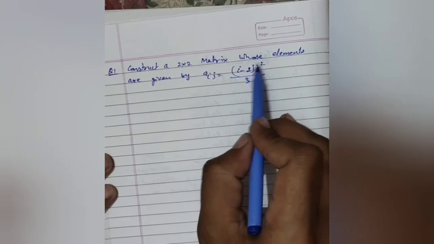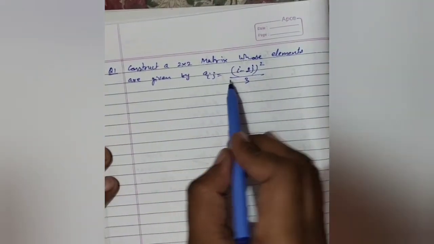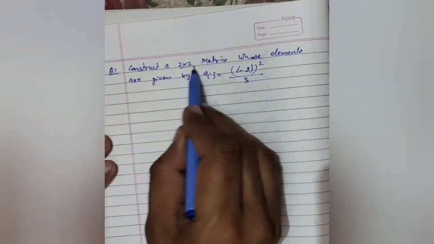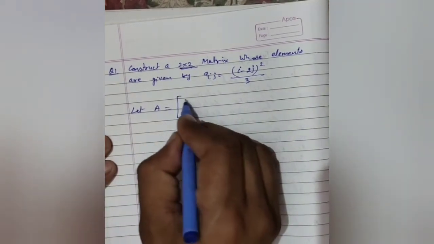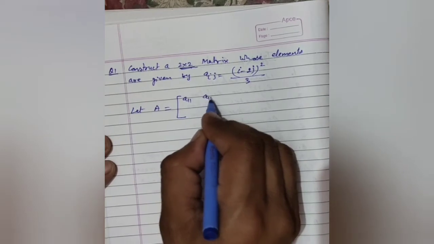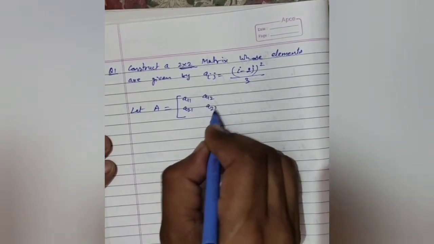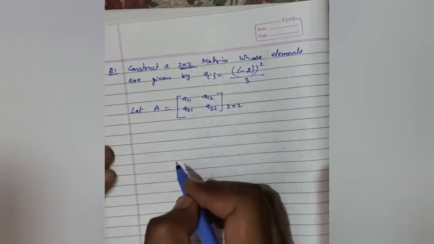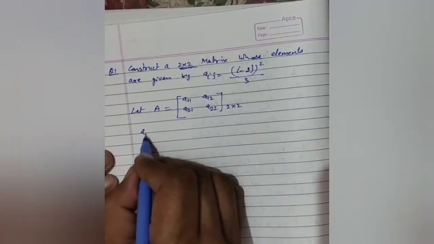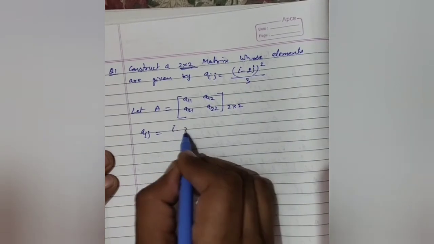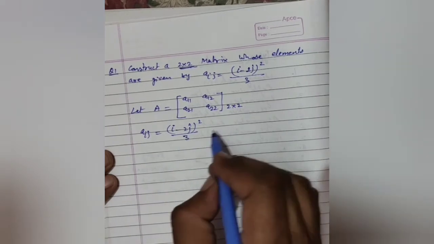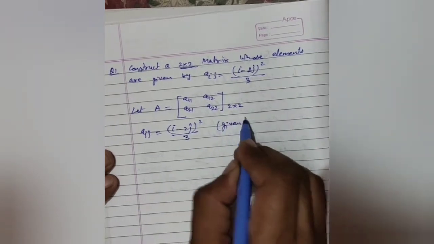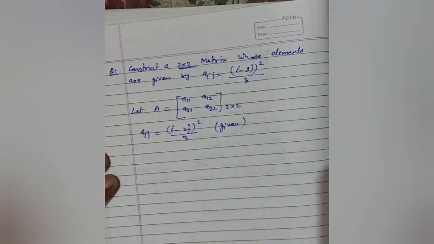Construct a 2 by 2 matrix whose elements are given by aij is equal to (i minus 2j) whole square upon 3. First we write a 2 by 2 matrix. So let A be the 2 by 2 matrix a11, a12, a21, a22. This is a 2 by 2 matrix. Elements are given by aij is equal to (i minus 2j) whole square upon 3.